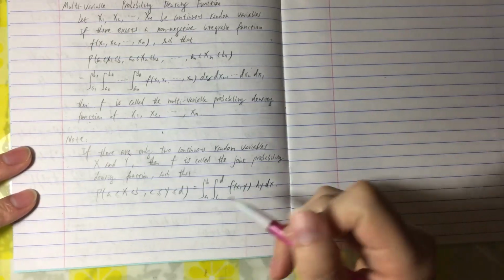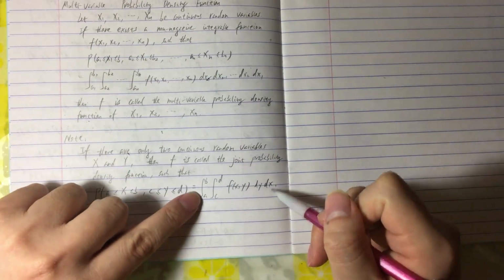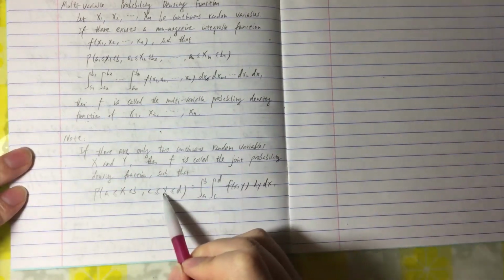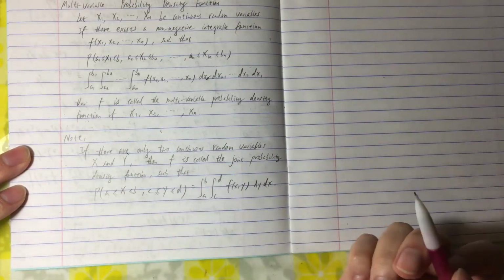Here y is from C to D and x is from A to B.